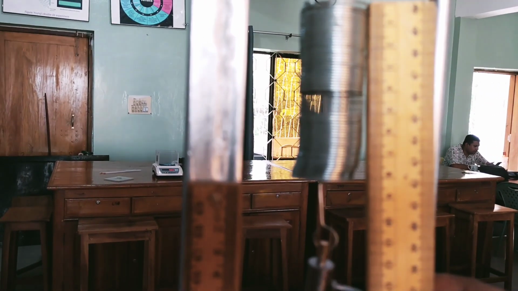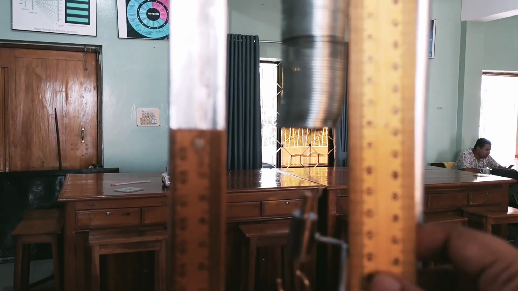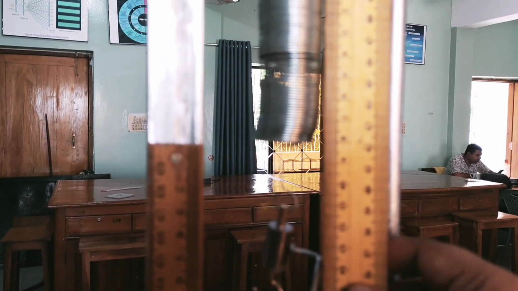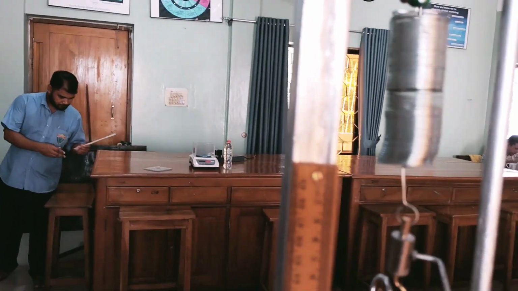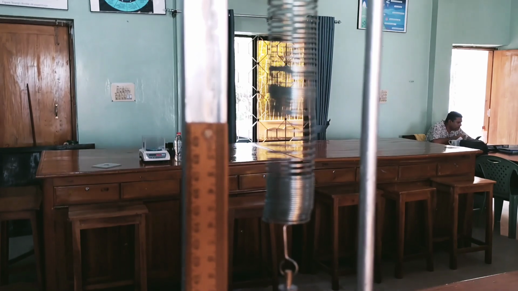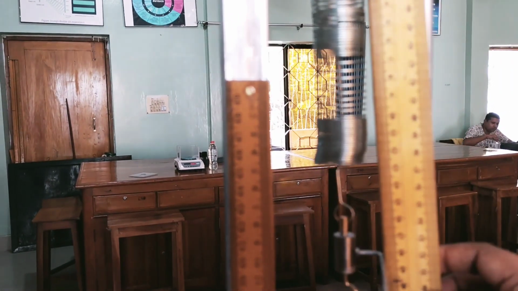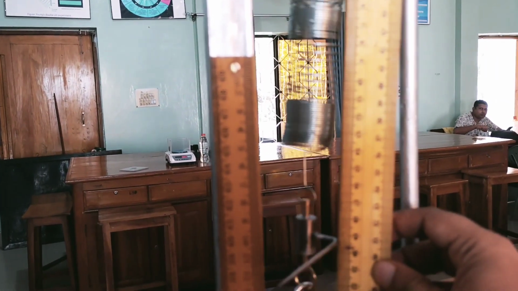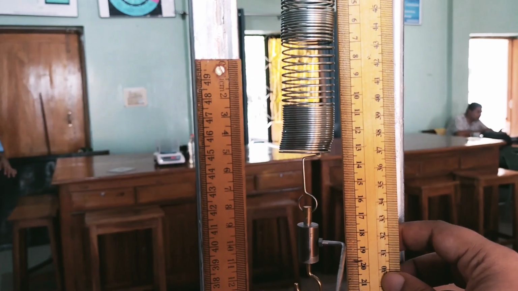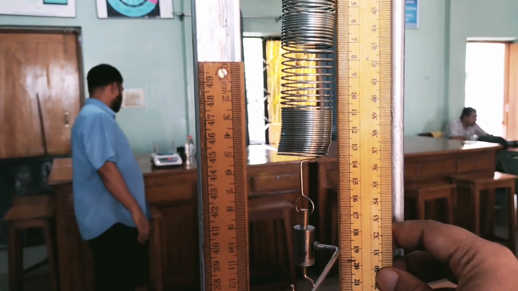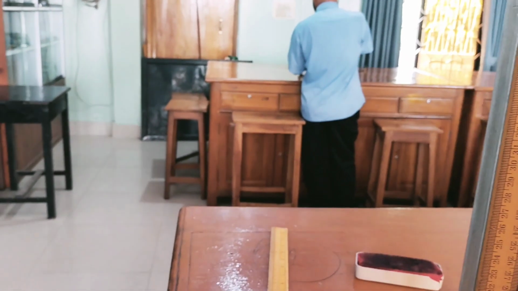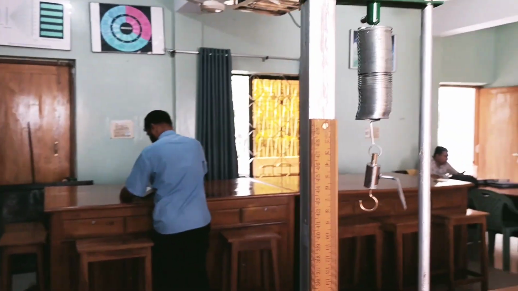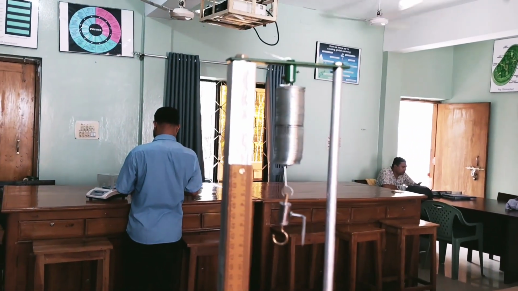So here is the initial length. Here is another reading, that is 8 centimeter, and I am placing the load here. Then its changed length is y2, that is 13.5. So if I subtract these two values, then we will get the change in length.